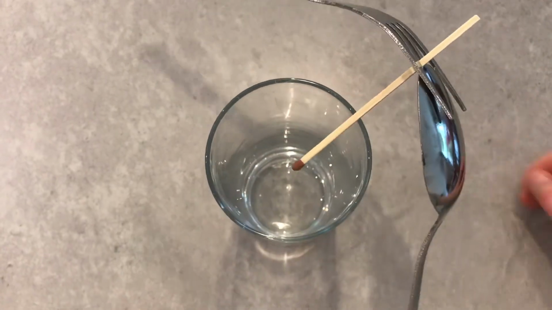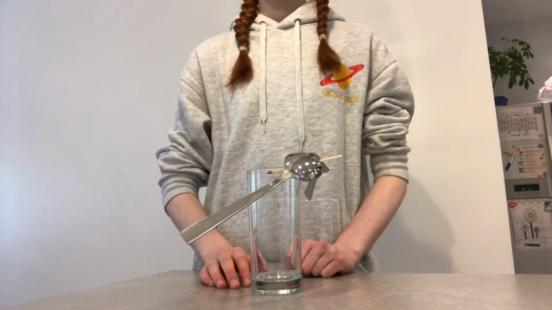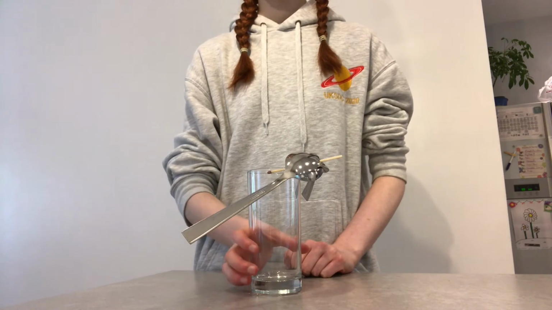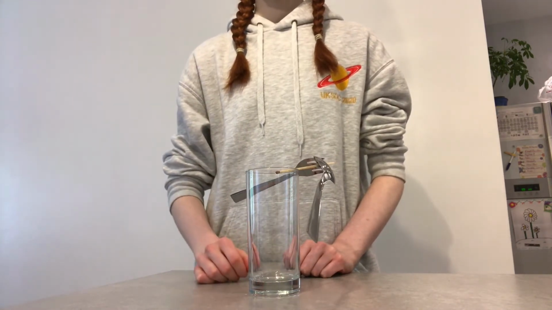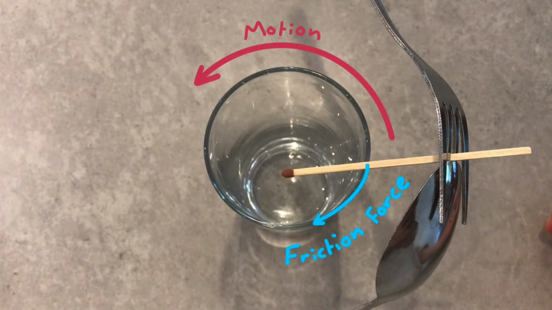This is because I'm applying a force, which gives the objects an angular acceleration. But when I remove the force, the angular velocity decreases, as there's friction between the match and the glass, which causes it to decelerate.